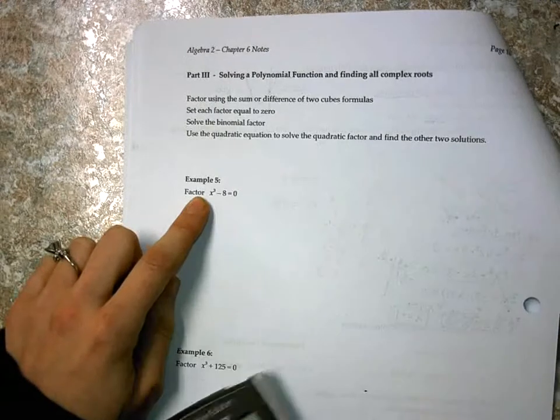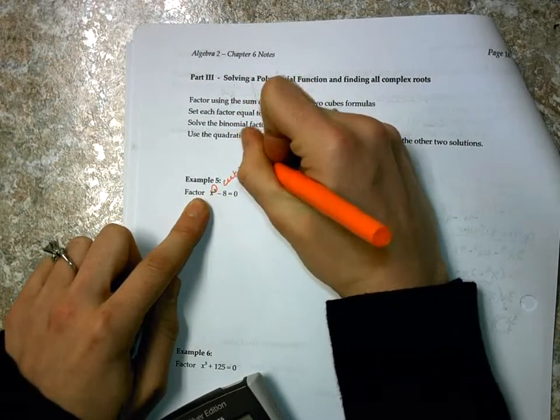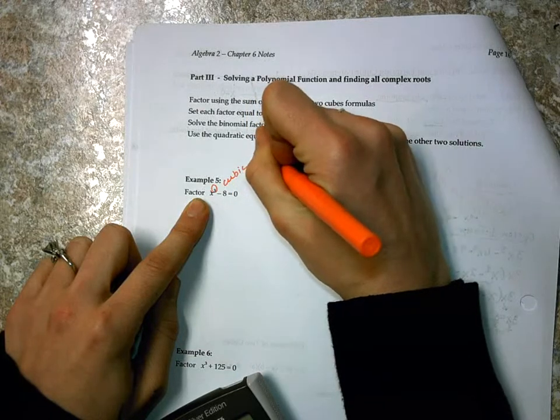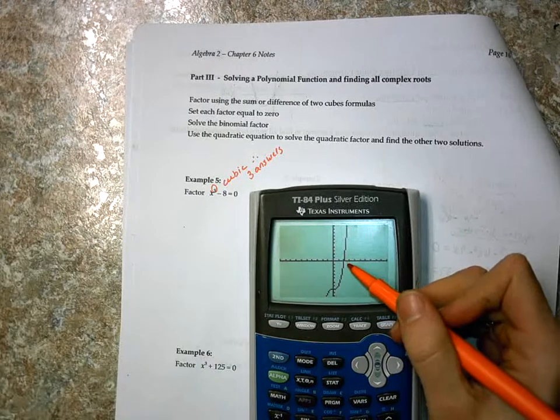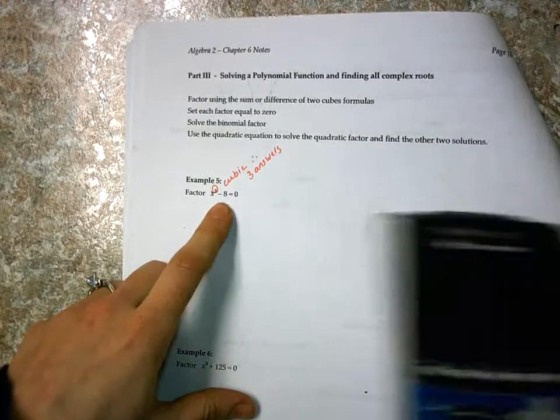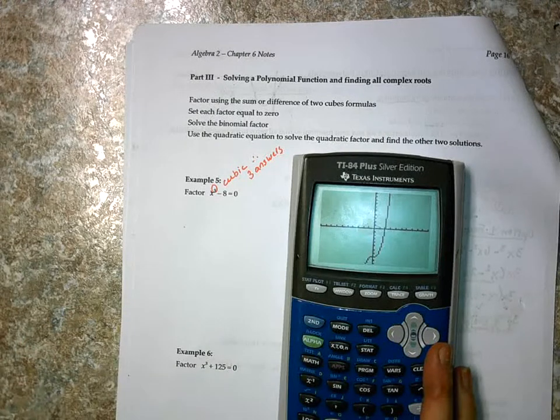Now wait a minute, this is a cubic, so there should be 3 answers. Because only one of them shows up, x equals 2, that means this problem cannot be solved using your graphing calculator. It can only be solved by factoring.